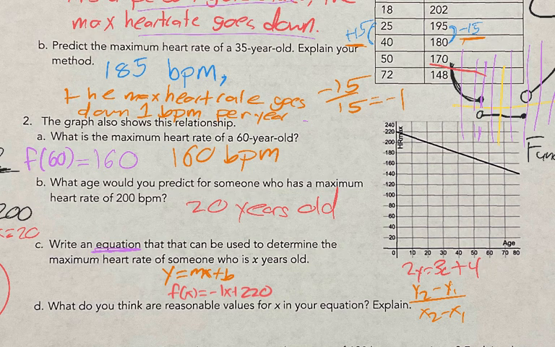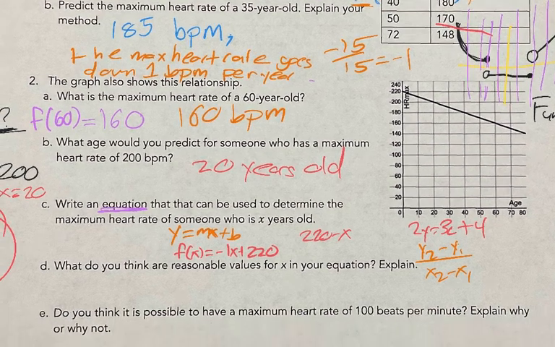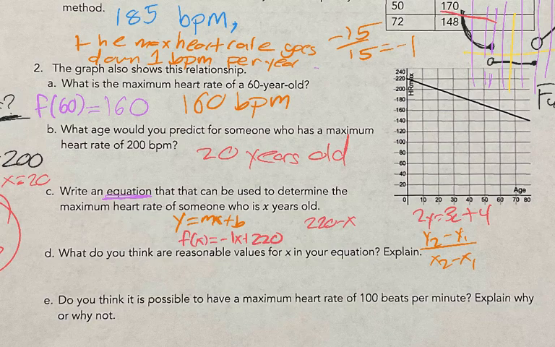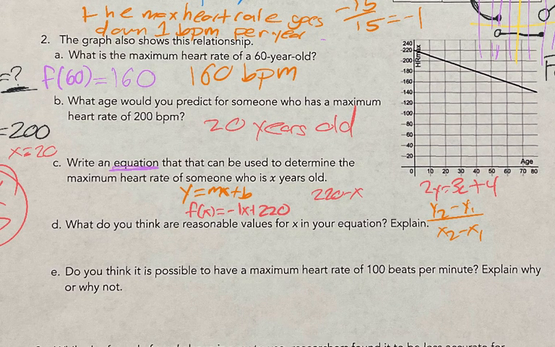Anybody come with something different? You could have written it as 220 minus x. It's the same thing. That's fine. That works the same. It's just not in our official slope-intercept form, but it's an equation. It didn't say it had to be slope-intercept form.